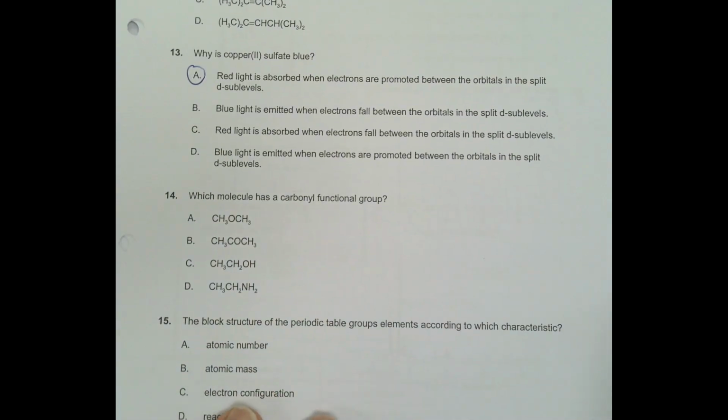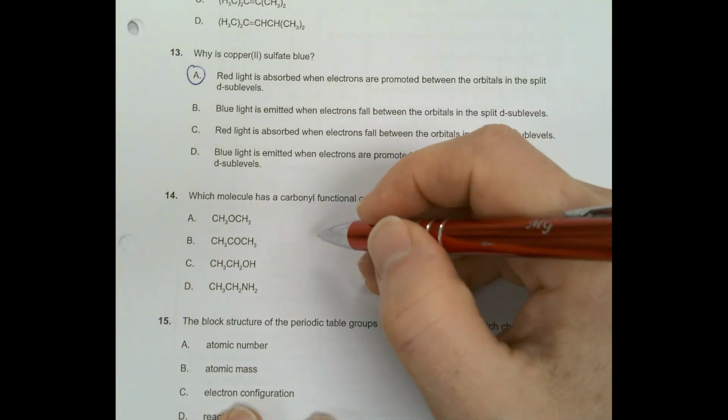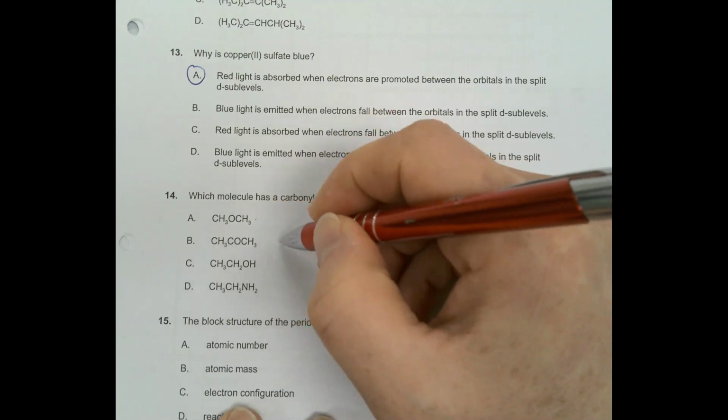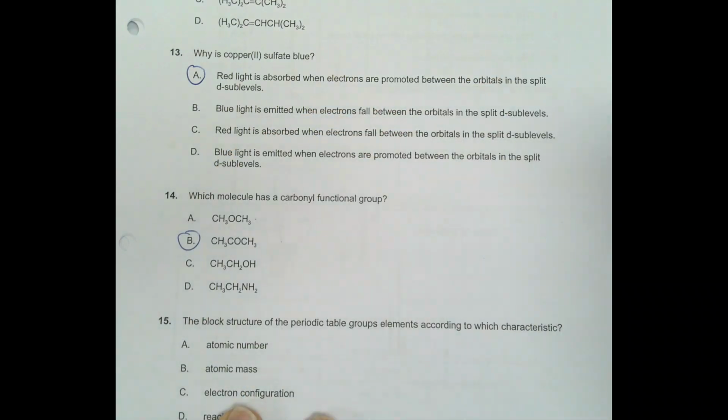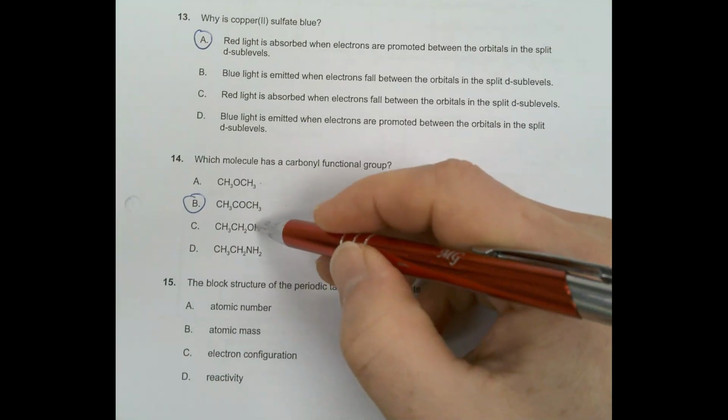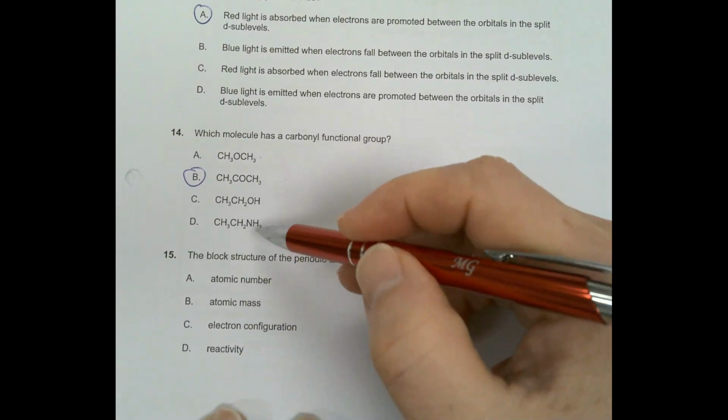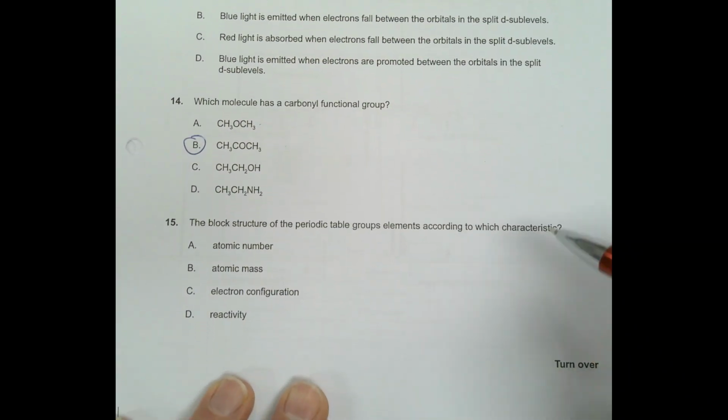Which molecule has a carbonyl functional group? My advice here would be to draw the molecules out. So this is an ether, this is propanone, and propanone is a ketone, and ketones have carbonyls. If you're not sure, draw them out. This is a hydroxyl that you find in alcohols, and this is an amine. Hopefully no one went for that one.